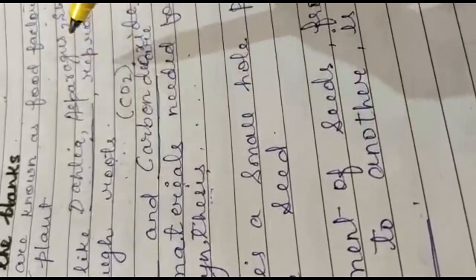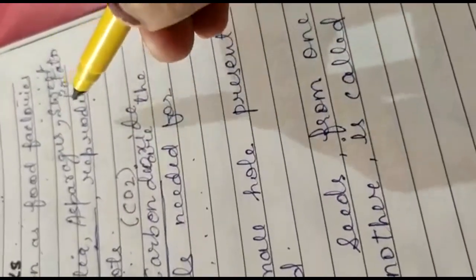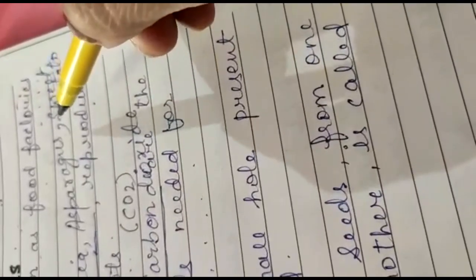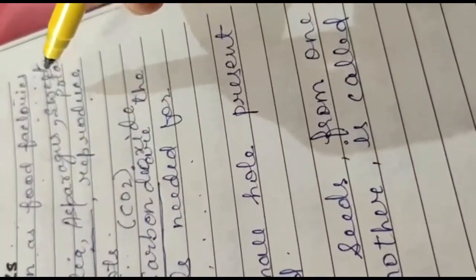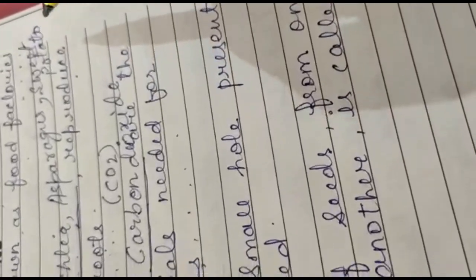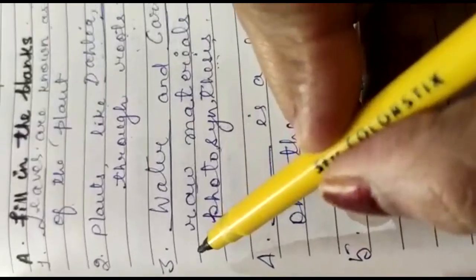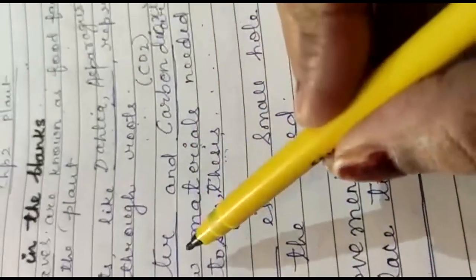A-S-P-A-R-A-G-U-S, that is asparagus. Now sweet potato, you already know the spelling, S-W-E-E-T-P-O-T-A-T-O.